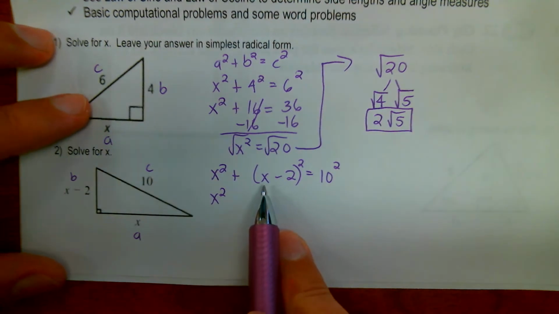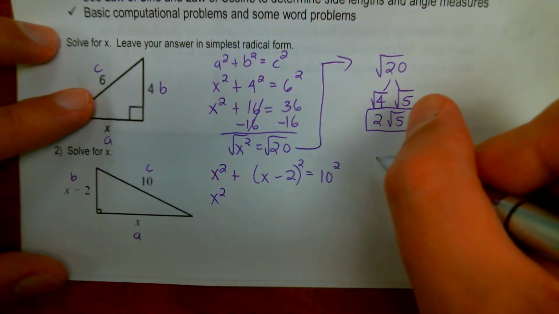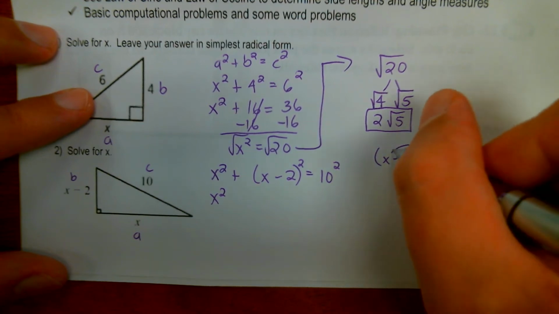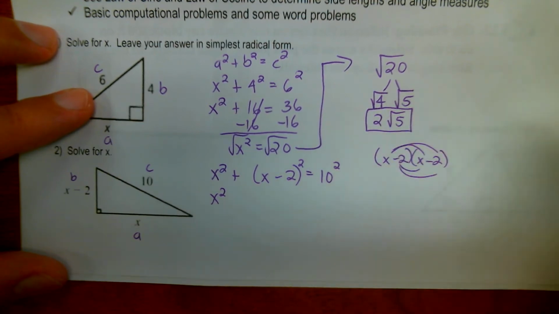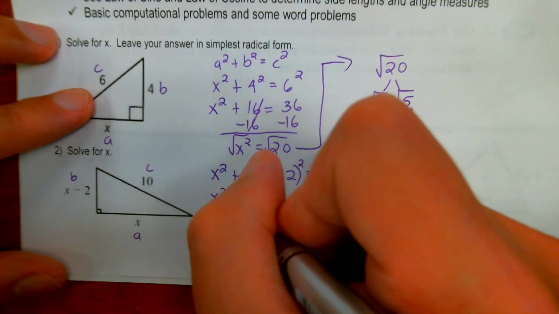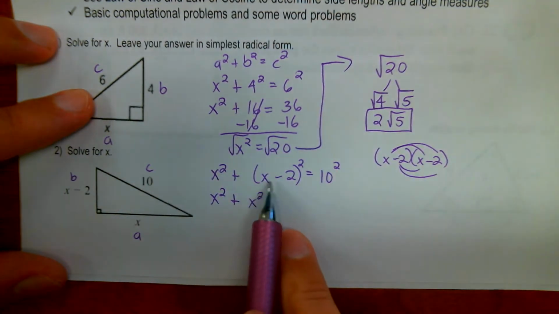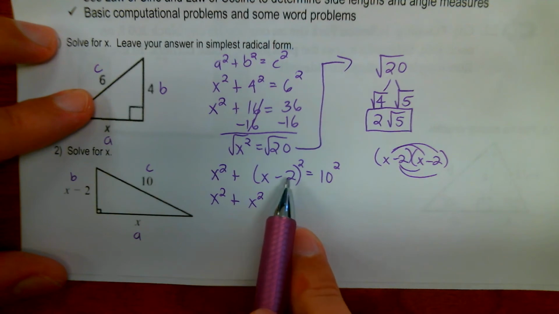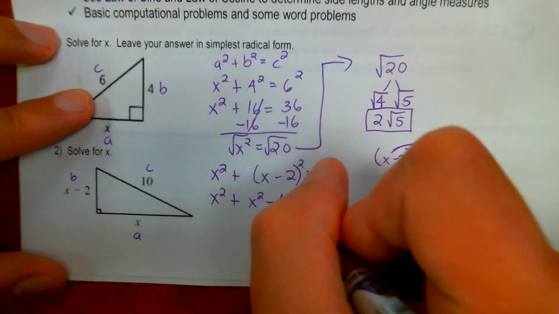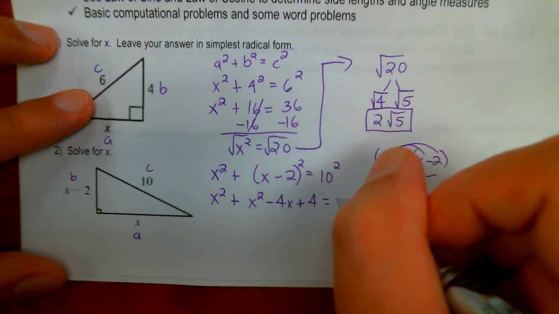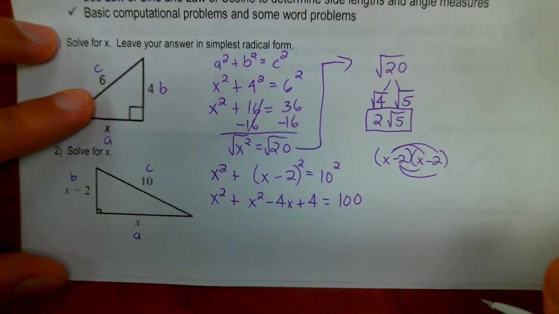Now here, when you do (x - 2) squared, if you want to come out here and do (x - 2) times another (x - 2) and first, outside, inside, and last, you can do all that. Or if we remember our shortcut, you just square the first term, x squared. You multiply the first and second together, negative 2 times x is negative 2x. Double that, that's minus 4x. And then you square the back term. Negative 2 squared is 4. And that equals 10 squared, which is 100.